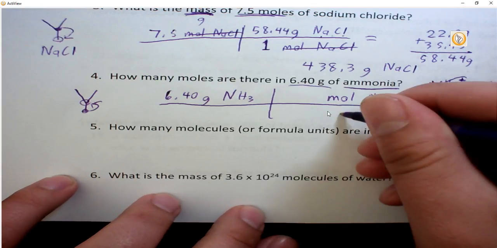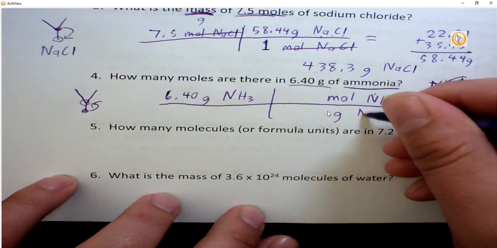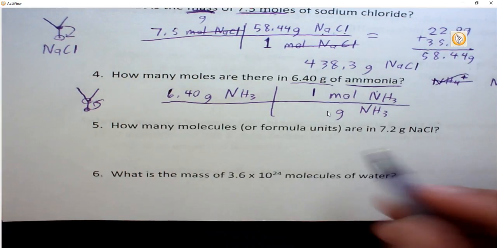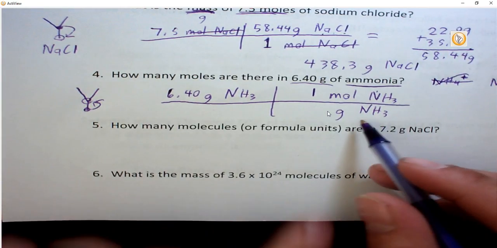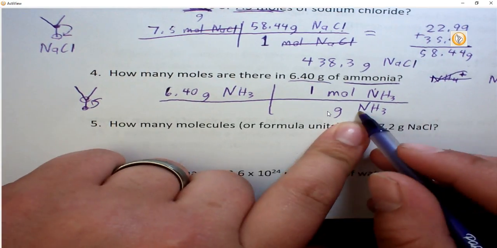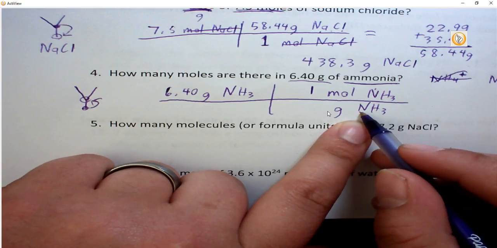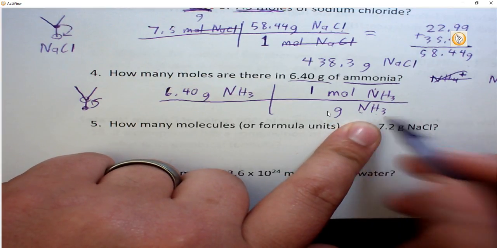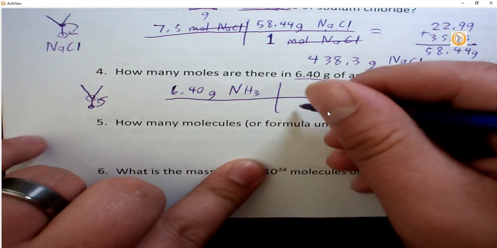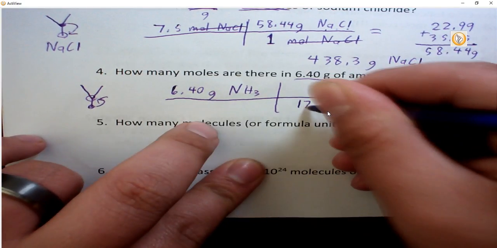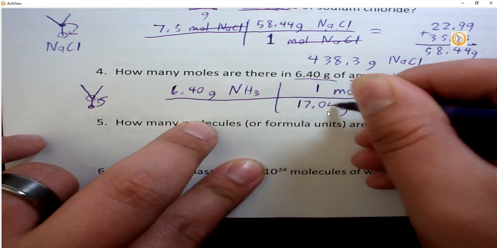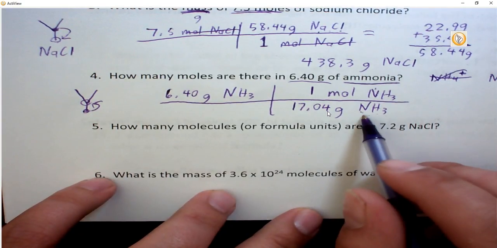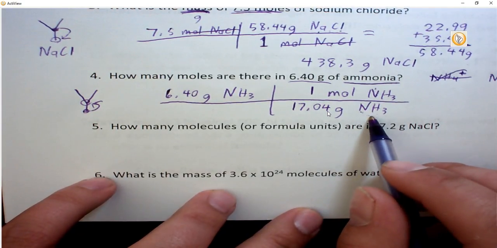Down here is going to be grams of NH3. Put your 1. Molar mass of NH3: nitrogen weighs 14.01, hydrogen weighs 1.01. We add all those together, we should get 17.04. It should be easy for us to find the molar mass of things like this by now.